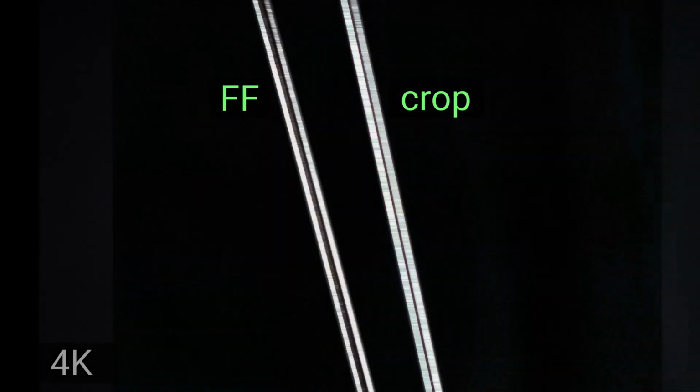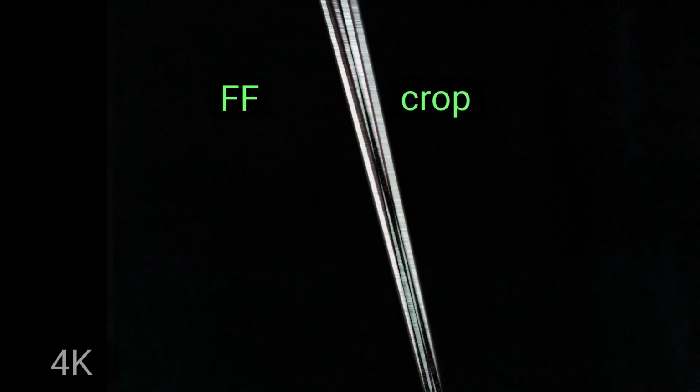All right, the next one we're just going to look at 4K, full frame on the left, crop on the right, and as we put them together, we can see full frame is just a little bit worse than crop when we're shooting in 4K.